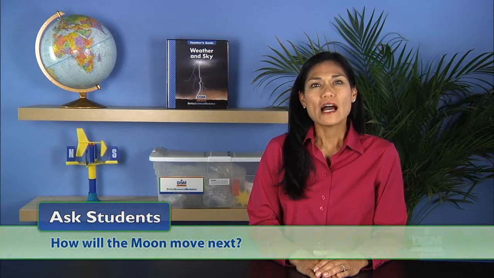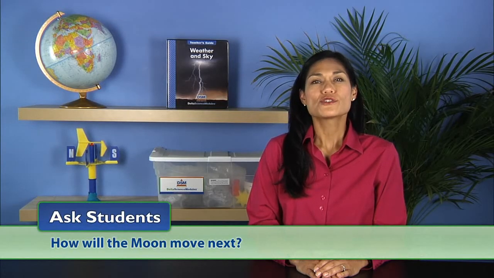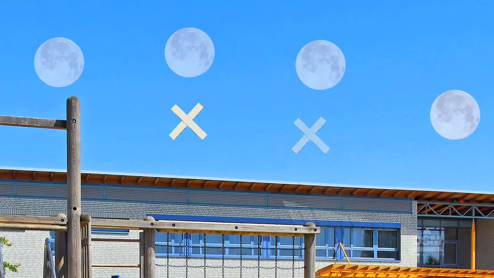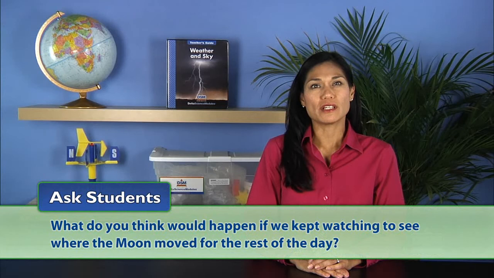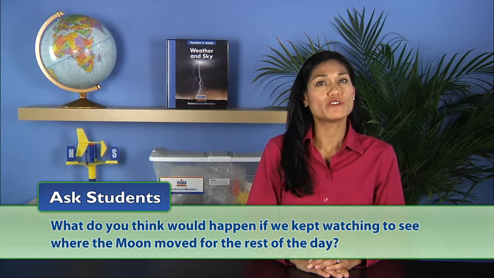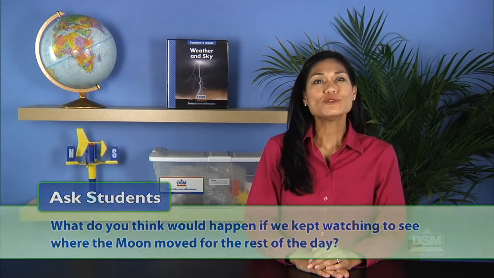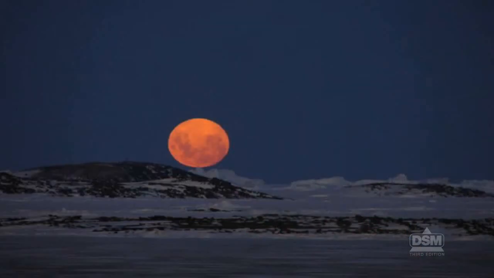Ask students, how will the moon move next? Students should be able to predict the movement based on previous sightings. Using masking tape, mark several students' predictions on the window. Then make one more observation and compare it with students' predictions. Ask students, what do you think would happen if we kept watching to see where the moon moved for the rest of the day? Students should conclude that eventually the moon would get so low in the sky they would no longer be able to see it. Elicit that it would set just as the sun sets.